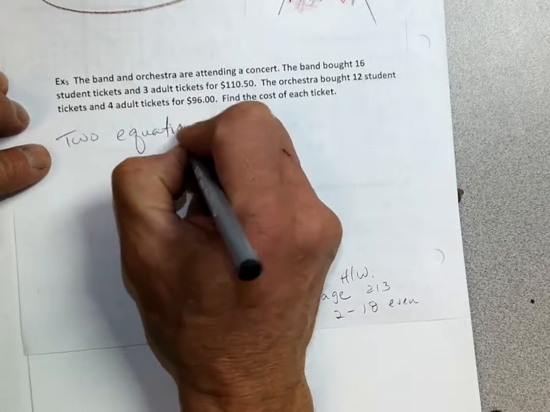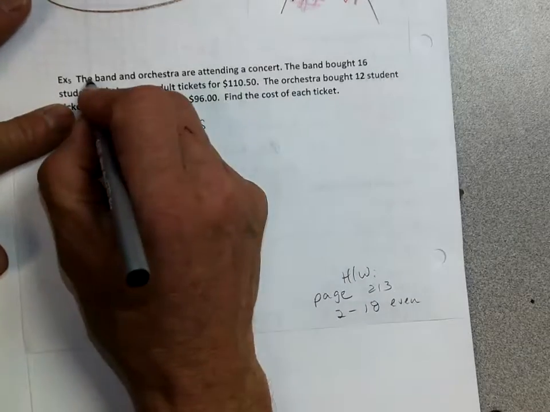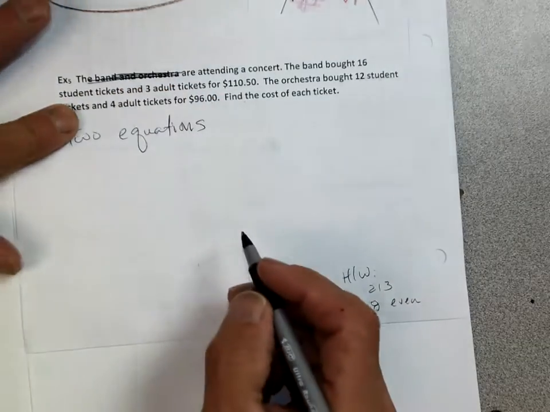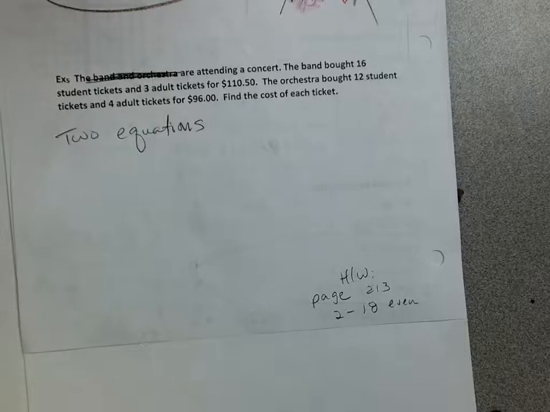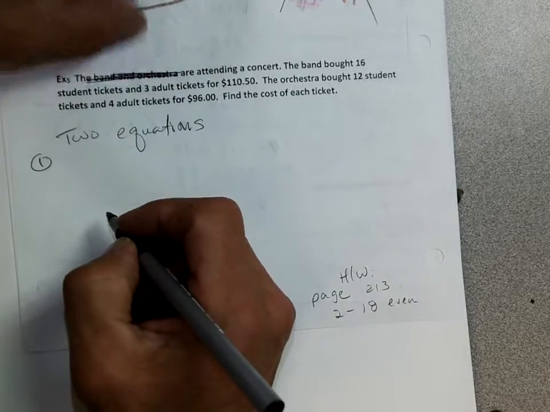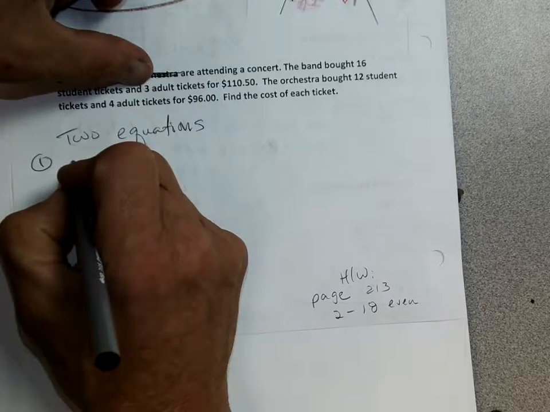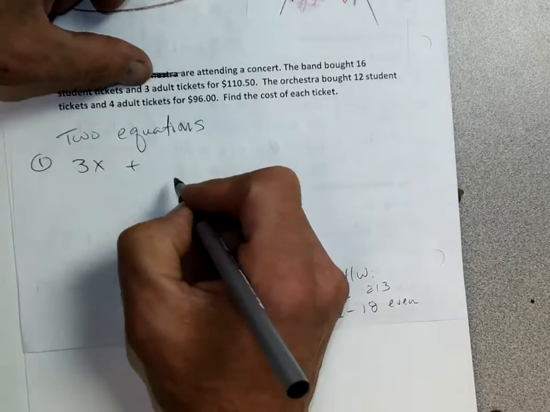So first of all, what I see is not necessarily band or orchestra. That doesn't really interest me. It has to do with student tickets and adult tickets, right? You guys agree with that? So let's see. We know for sure that we have one equation from the band.